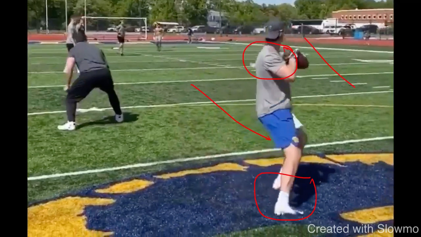You want to have your weight shifted back. You want to have about 70% of your weight on your back leg, so that weight on your back leg you can transfer through. When you transfer that weight through, that's what gives you hip drive, that's what gives you power on the ball, that's what gives you leg drive, all those great things, right?